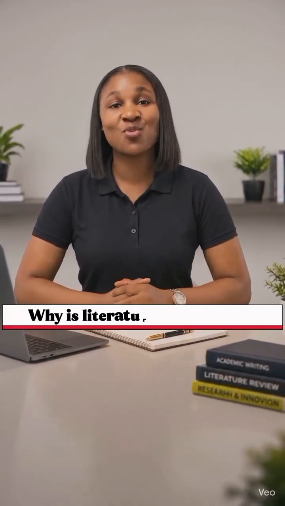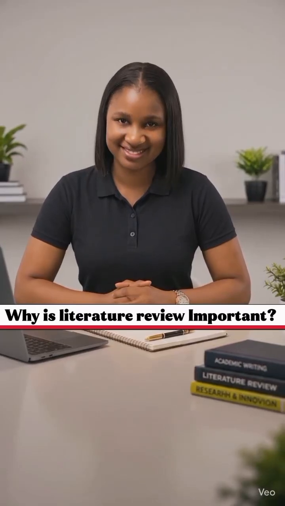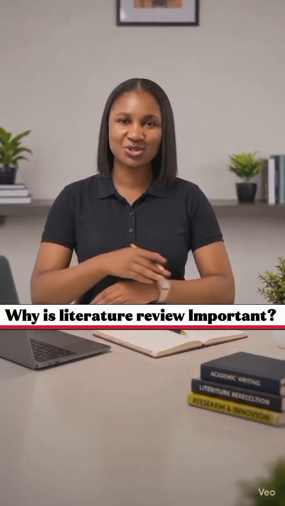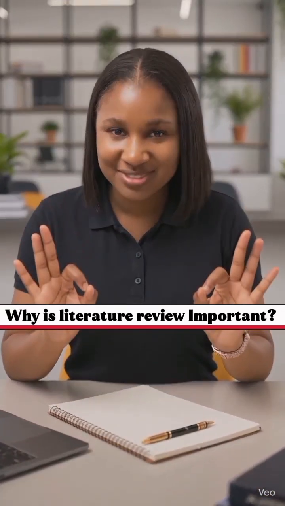Now, let's discuss why a literature review should be written. We write a literature review to understand existing knowledge on a topic, to identify research gaps, to support our arguments with evidence. Number 4 reason why we write a literature review is to avoid duplication of research, and the last one is to build credibility for our study.